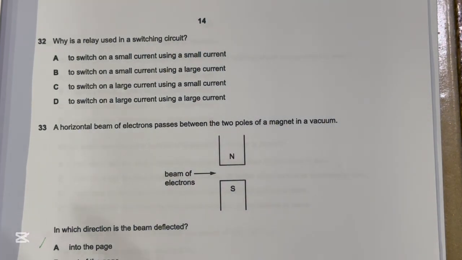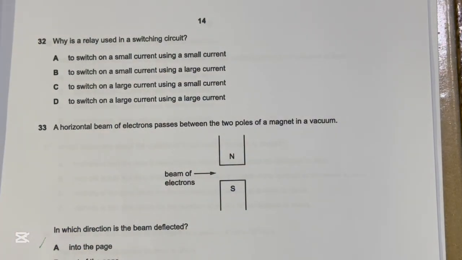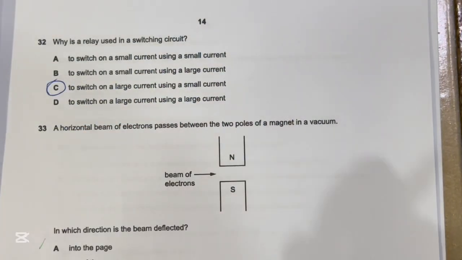Okay, it is used to switch on a large current using a small current. So by applying a small current, we can switch on the large current. So option number C is carrying that choice.